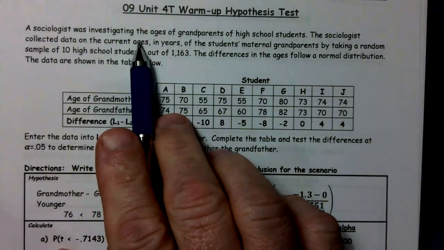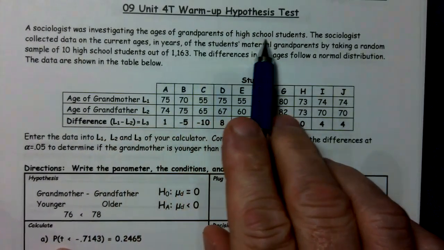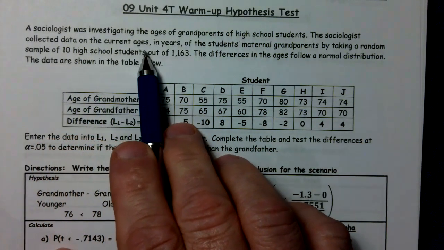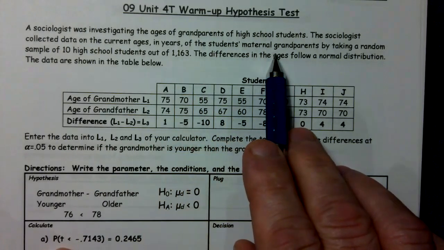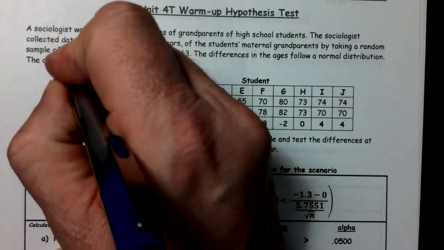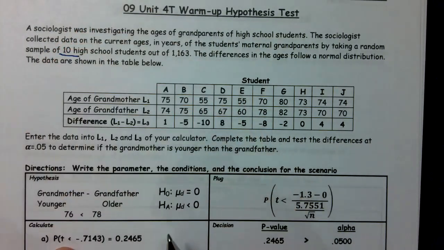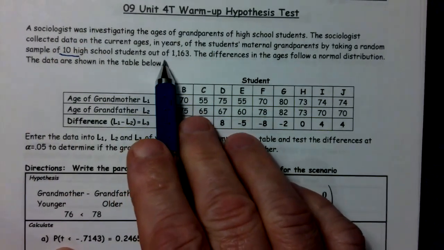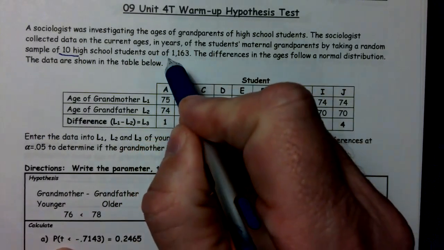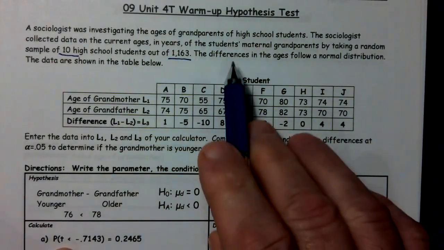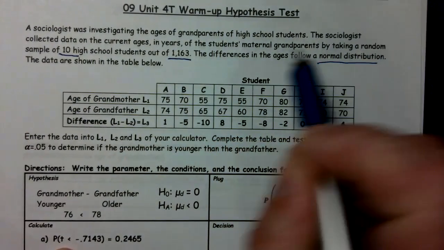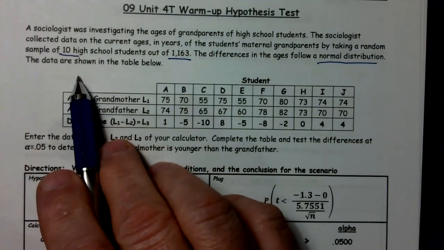A sociologist was investigating the ages of grandparents of high school students. The sociologist collected data on the current ages and years of the students' maternal grandparents by taking a random sample of 10 high school students. So we have a sample of 10 out of 1,163. That's going to be important as well because that's our population size. The difference in the ages follows a normal distribution. That's important because our sample size is less than 30.